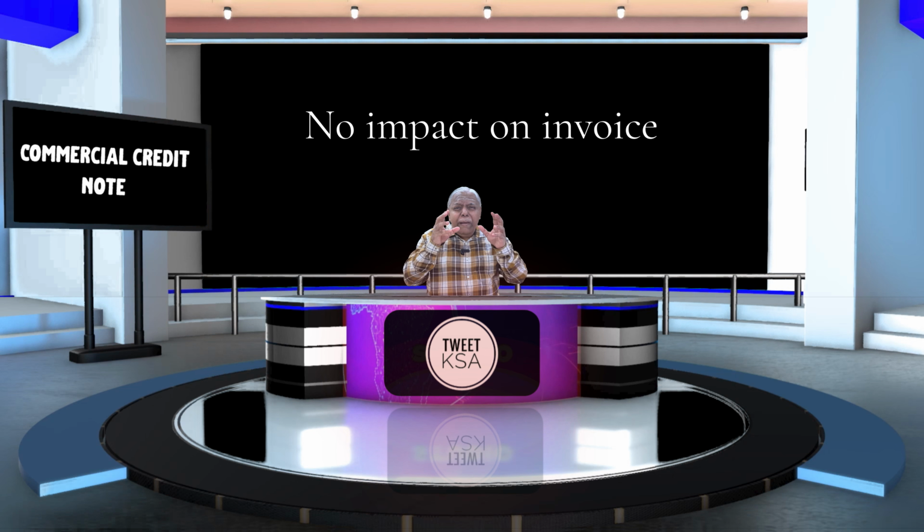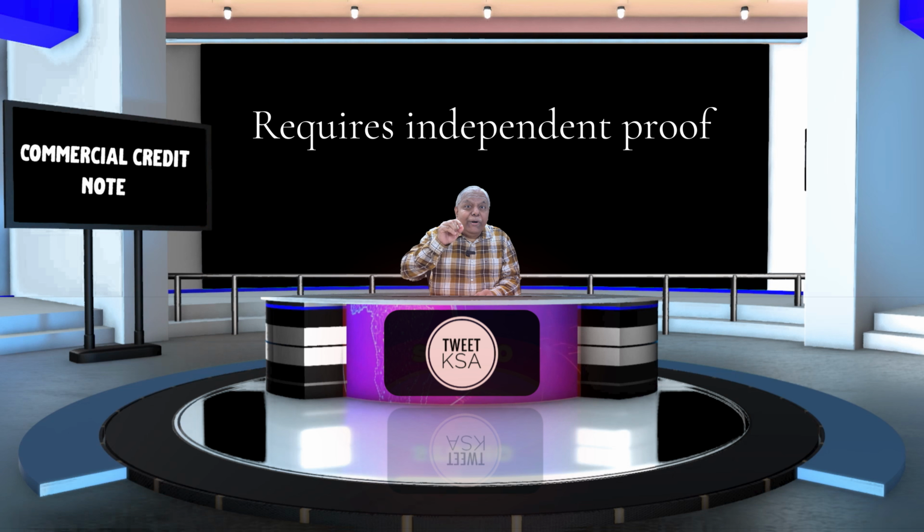Primarily, it has no impact on the invoice. See, the problem we have is that credit notes are based on the invoice only, but this has no relevance to the invoice. There is no impact on the invoice. Here it is too dangerous. Ultimately, one important point we need to understand is we must have proof of why we are processing it. Mostly it may be rejected by the department, saying that this is not enough. So definitely we need concrete proof of why we are processing this credit note.